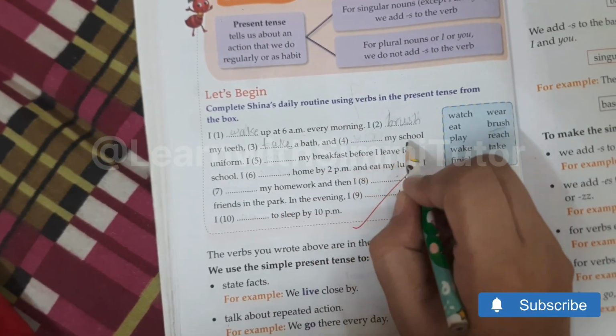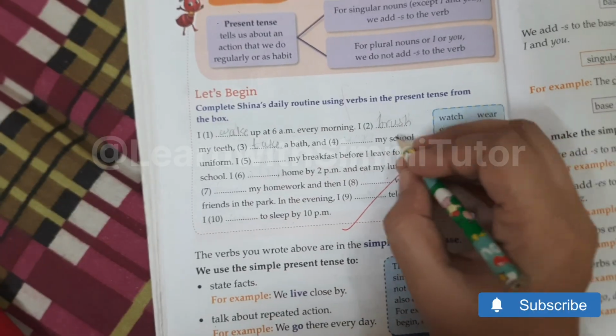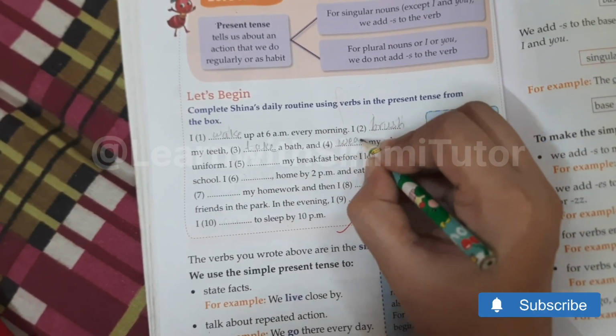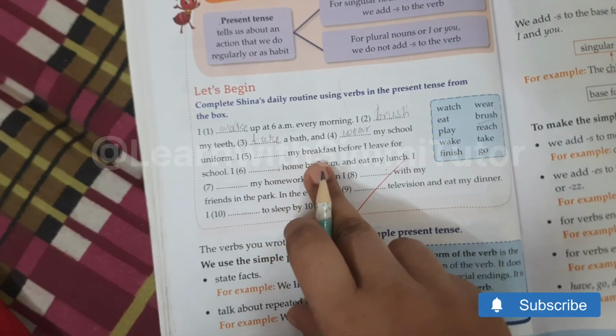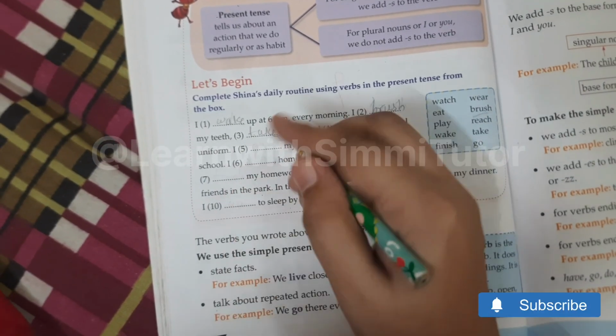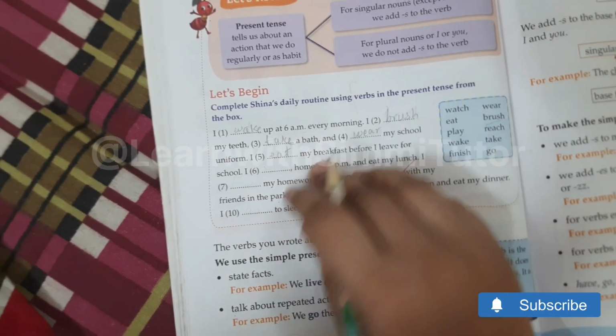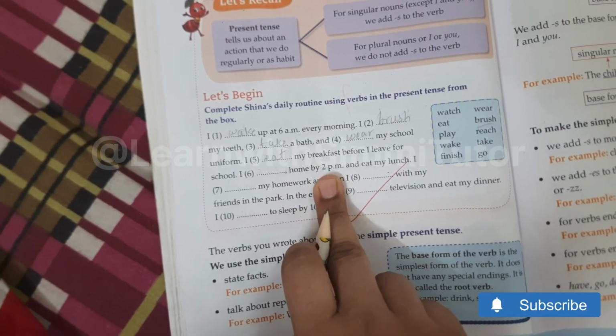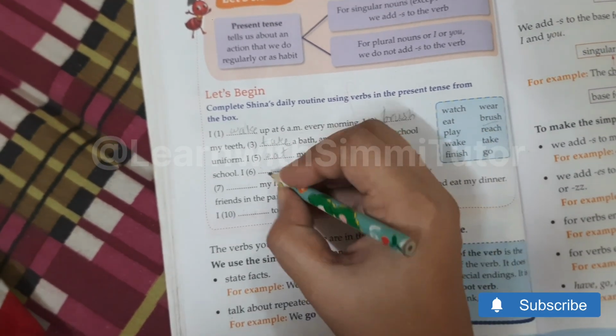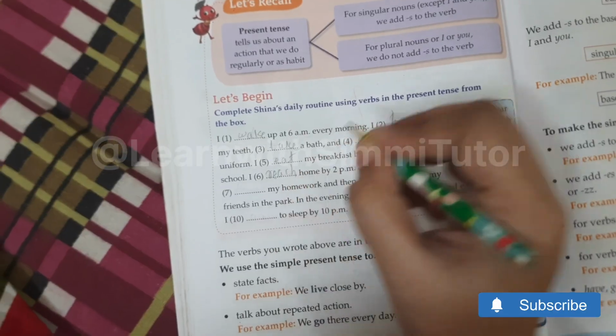Then dash wear my school uniform. So wear my school uniform. I dash my breakfast before I leave for the school. I eat my breakfast. Then dash home by 2 p.m. I reach home by 2 p.m.